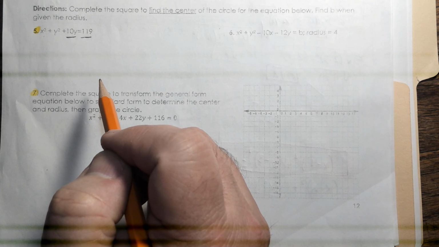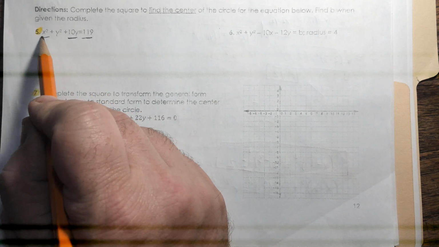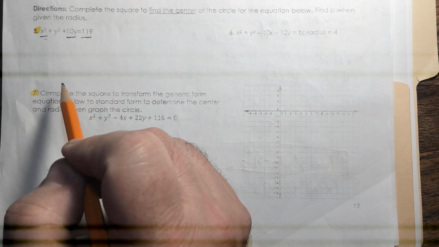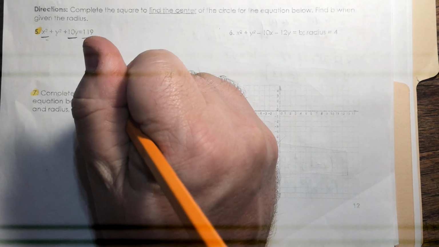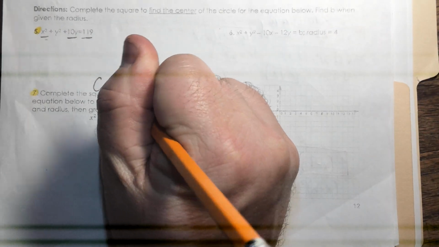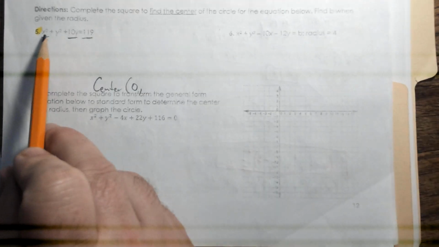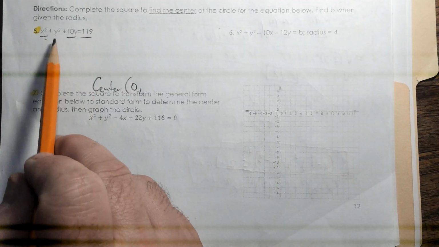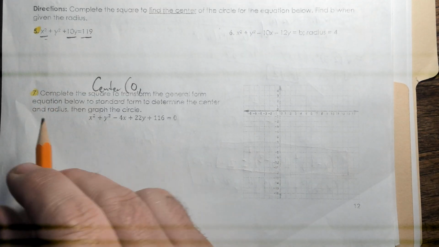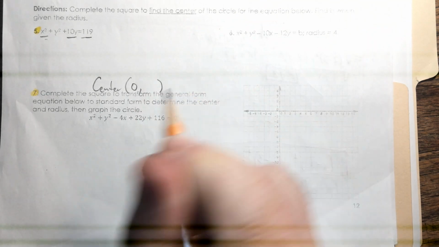Okay, so x is by itself. That means the x coordinate of the center, we can go ahead and write it down here. Center, our x coordinate is 0, because x minus h, if h is 0, it's just x. Okay, so we're halfway there.